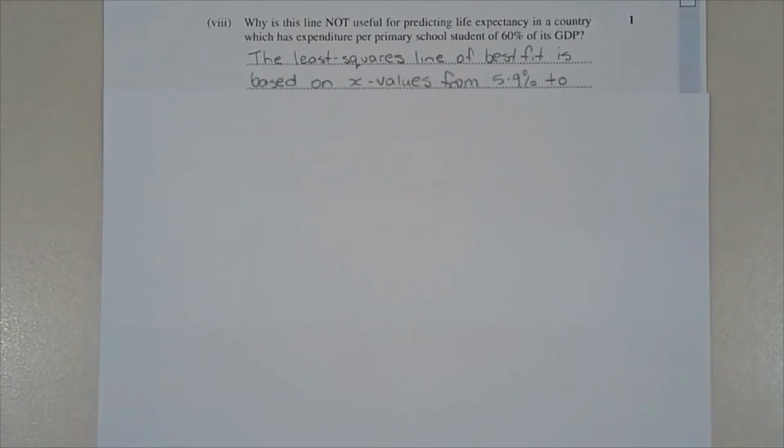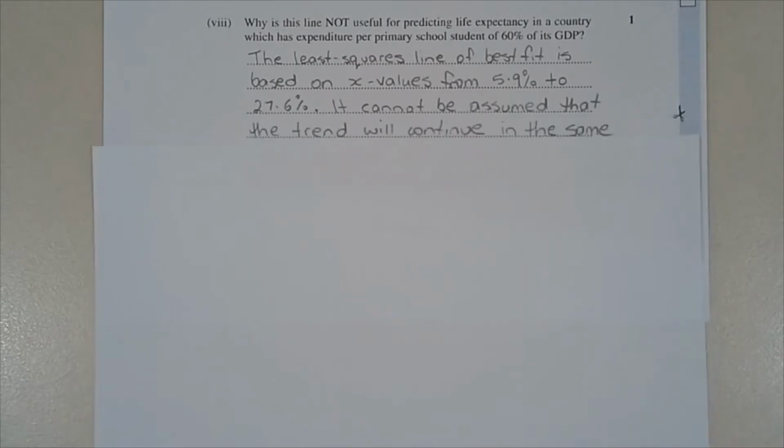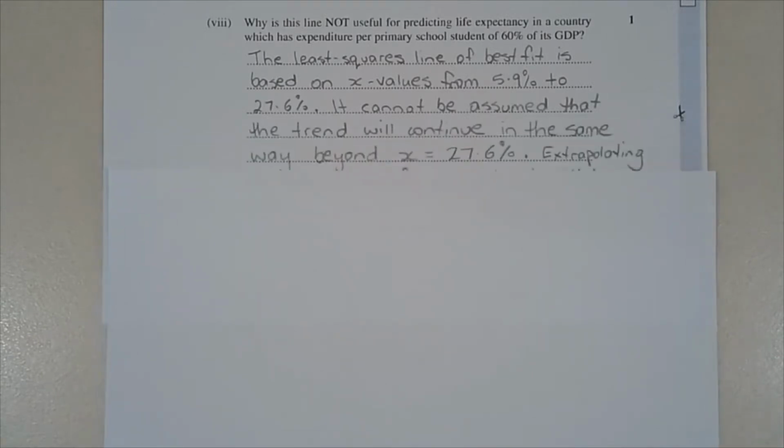So the least squares line of best fit is based on x values from 5.9% to 27.6%. So that's what we've said before. It cannot be assumed though that the trend will continue in the same way beyond x equals 27.6%. So extrapolating beyond x equals 27.6% would therefore be invalid.